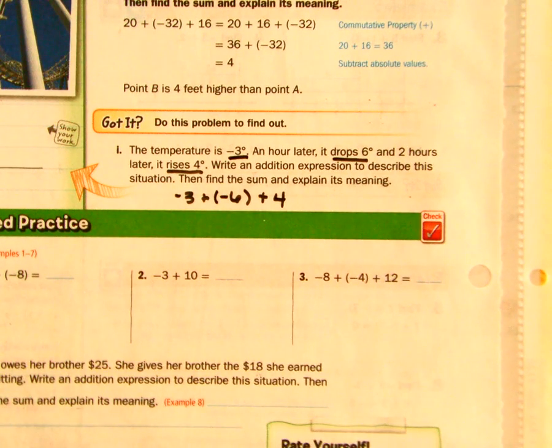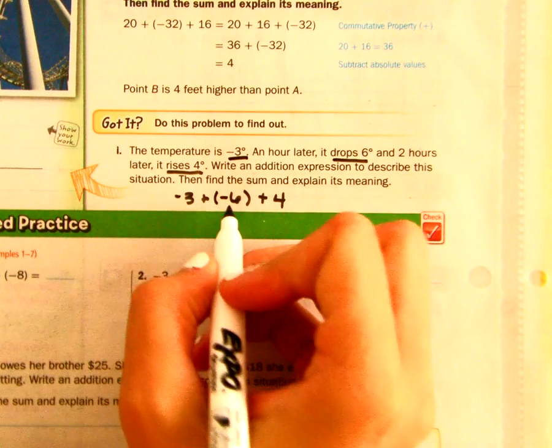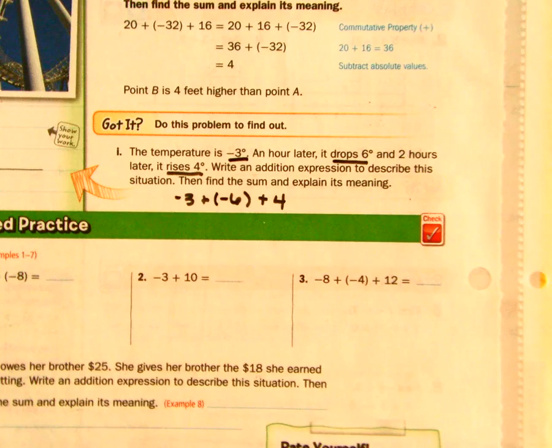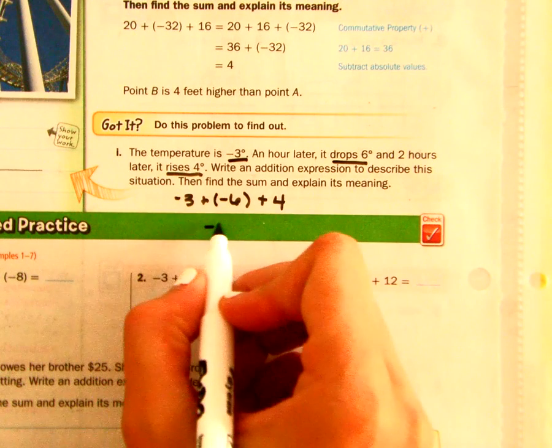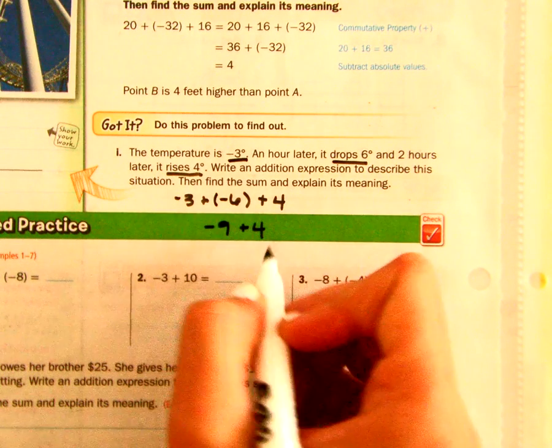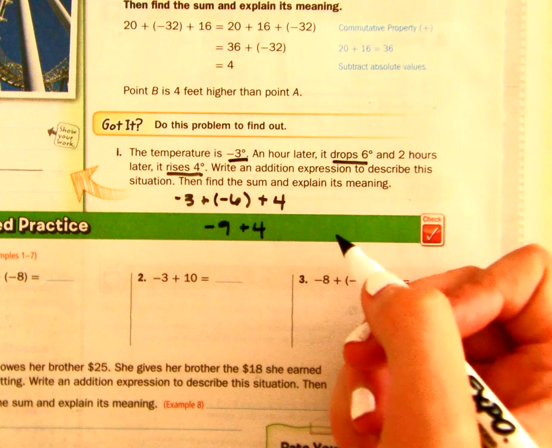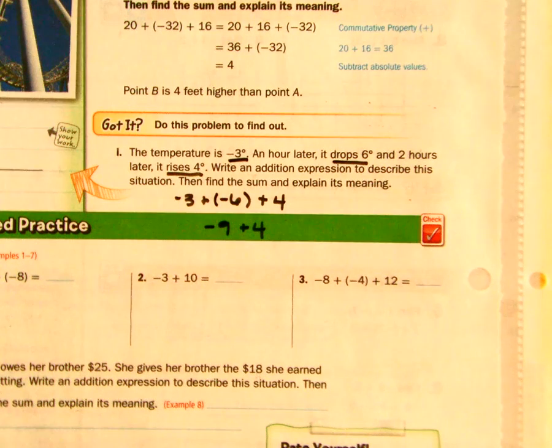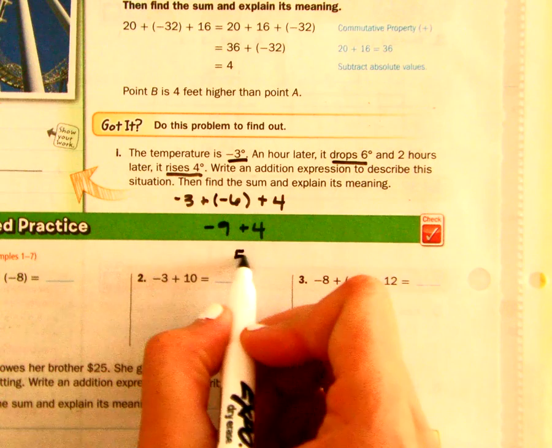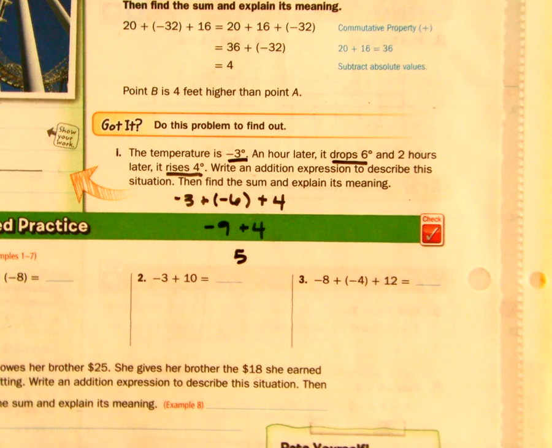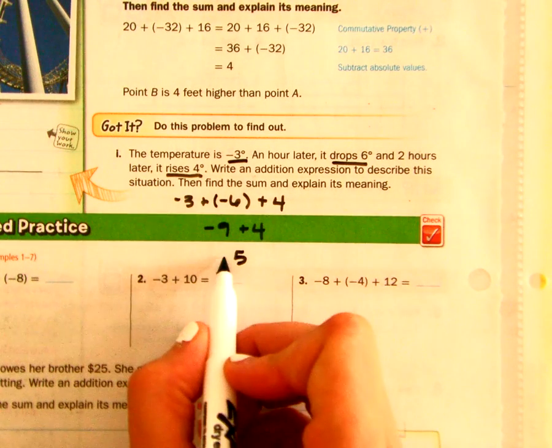And then it says find the sum. So we're going to add these together. Again, I look to find, can I make an easy 0 pair here? Well, I don't have any numbers that are the same, so I'm going to work left to right. I have negative 3 plus negative 6. I have 3 negatives. I add 6 more negatives. That's negative 9, then plus positive 4. So now I have 9 negatives and 4 positives. When I make my 0 pairs, what do I have left? 9 minus 4 is 5. And then I have to ask myself, do I have more positives or negatives? Well, I started off with more negatives, so we'd have negative 5.